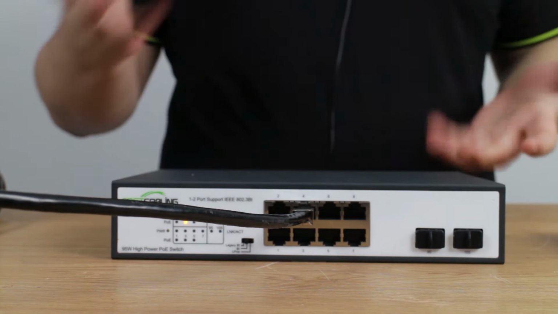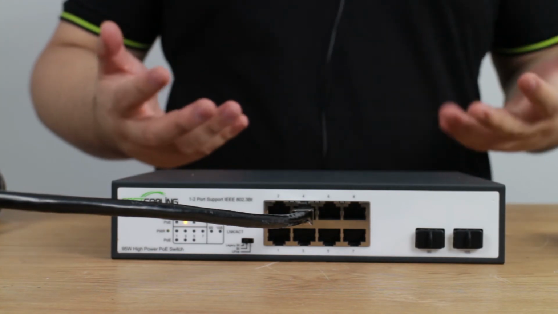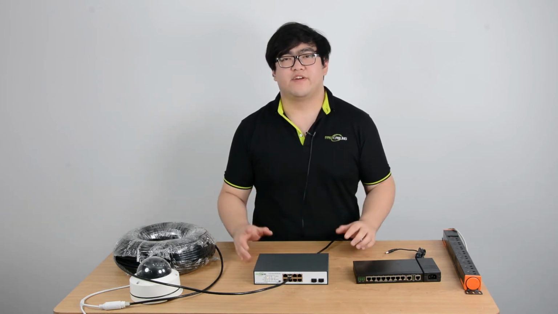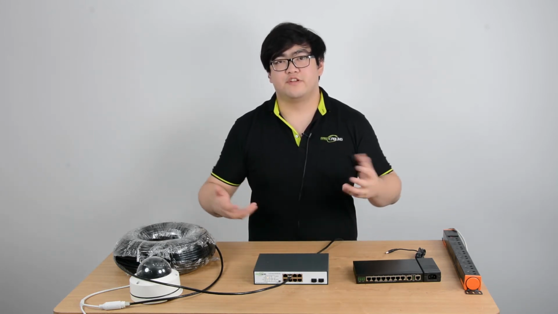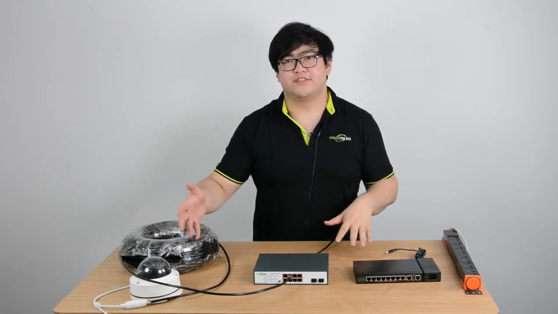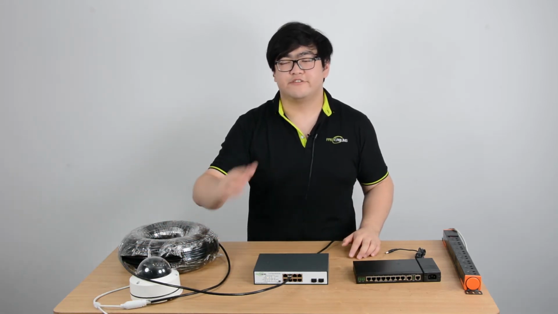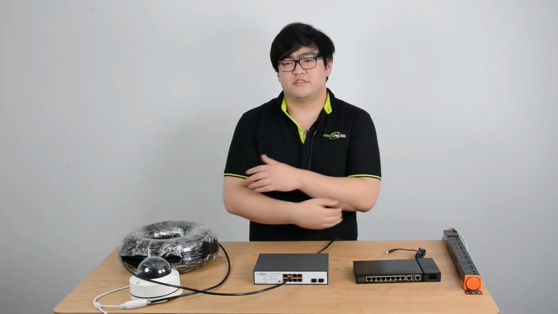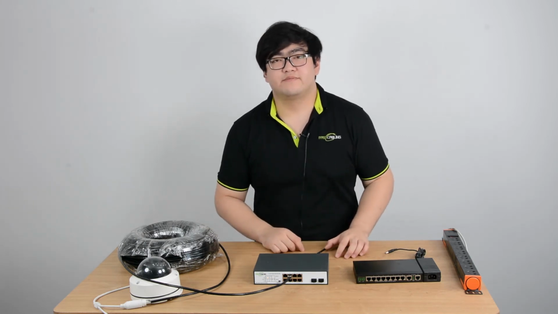Now let's talk a little bit about non-standard PoE devices. Non-standard PoE devices are also called passive PoE devices. They remove the initial handshake, so it doesn't have to make sure it's 36 volts transmitting here. There are good sides and downsides to that.